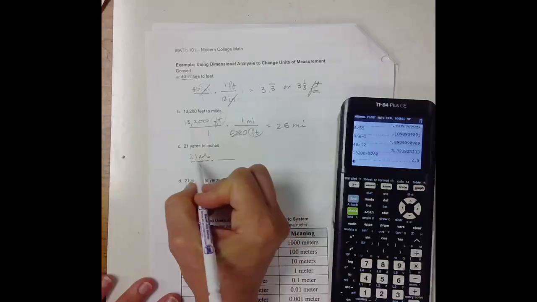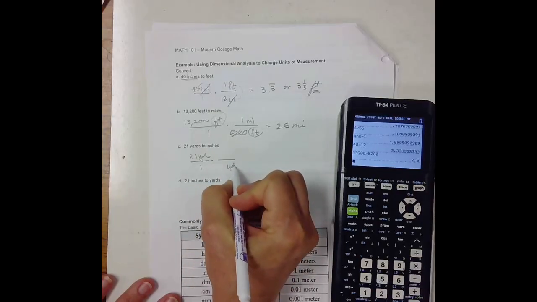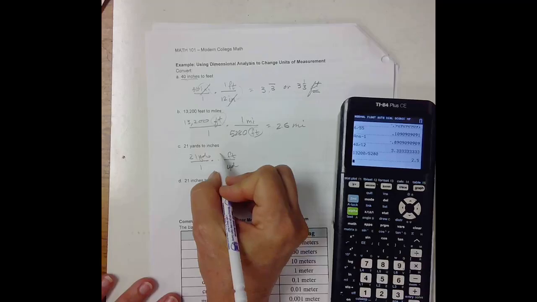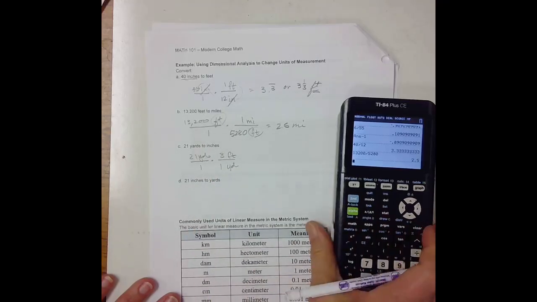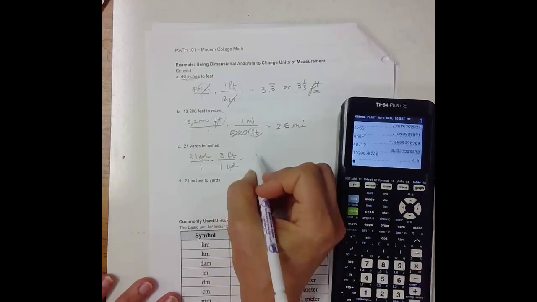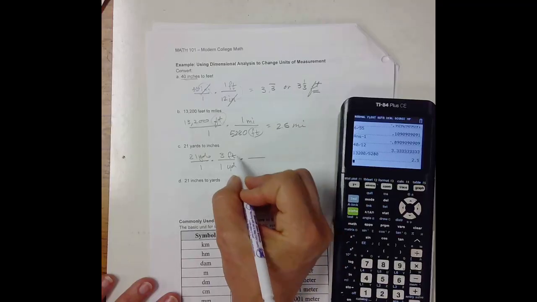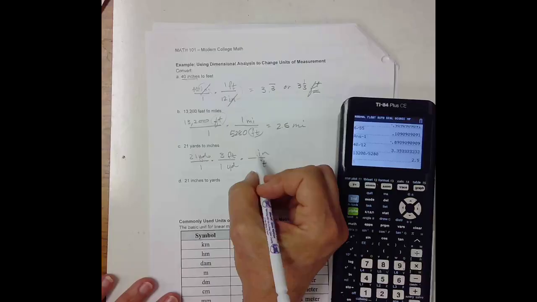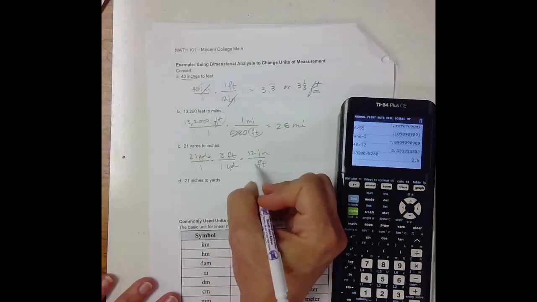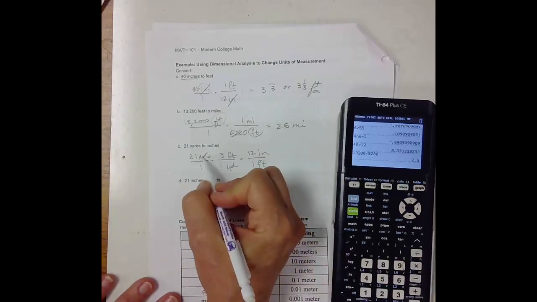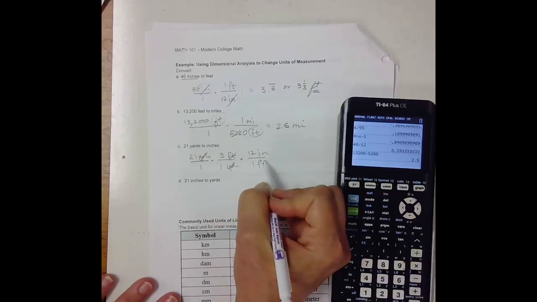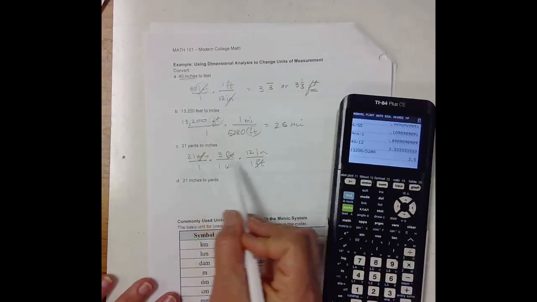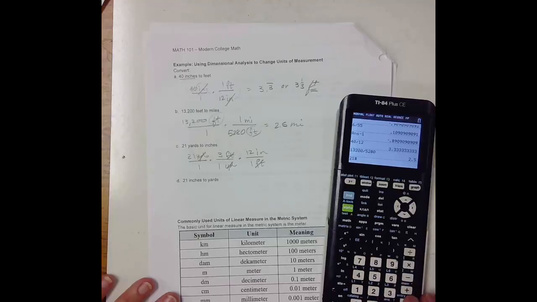If I go yards to feet, there would be 3 feet to 1 yard, and then the next step would be to go from feet, so feet on the bottom here, and inches on the top. So then it would be 12 inches over 1. In this case my yards will cancel and my feet would cancel, and then I'm left with just multiplying those out. Since they're all on the top, you will multiply them.